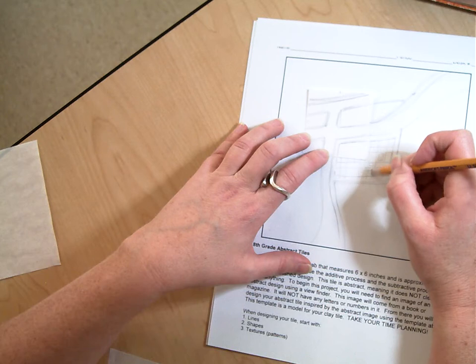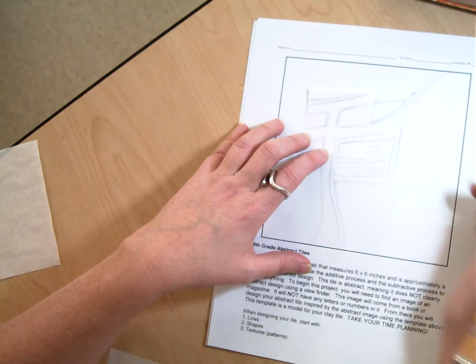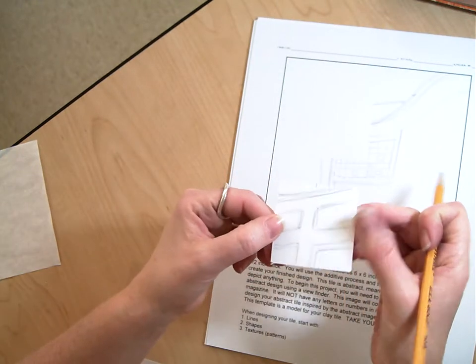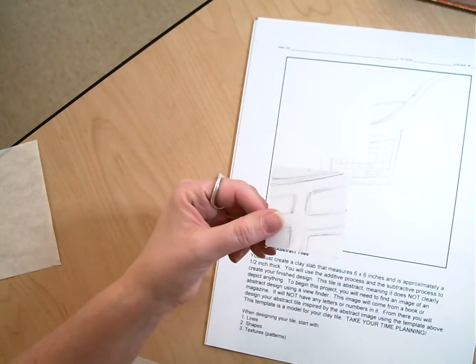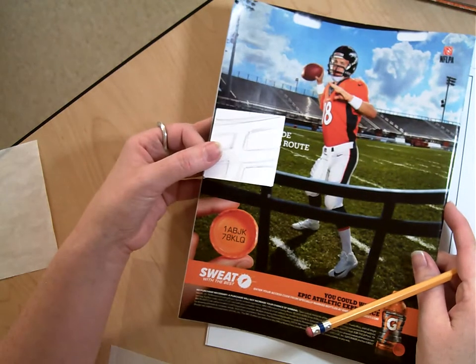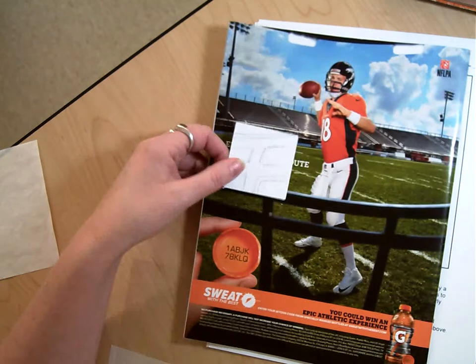So really it's your imagination that leads the way. But you're starting from your generic basic shape and lines and space that you have pulled from a photograph or some kind of graphic design, from a magazine, from an art book.